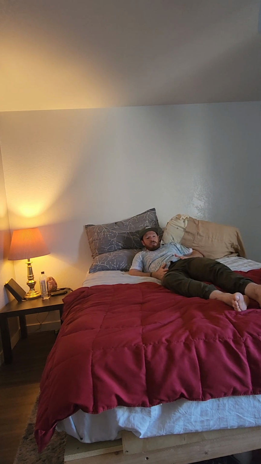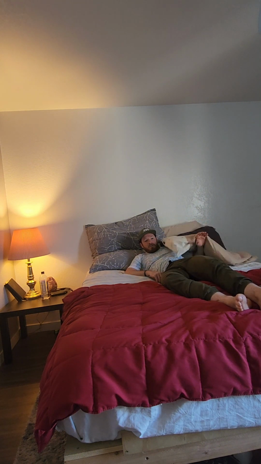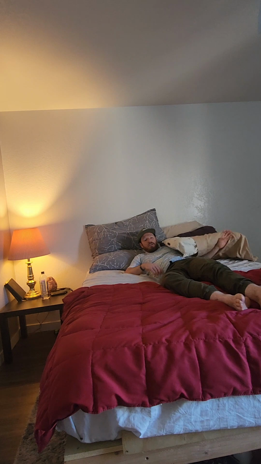And then last thing, while you are sleeping, the way that you sleep is going to be very important. So if you are a stomach sleeper, you want to have a pillow on your stomach to let your hips drop down a little bit, and then also a pillow underneath your feet.